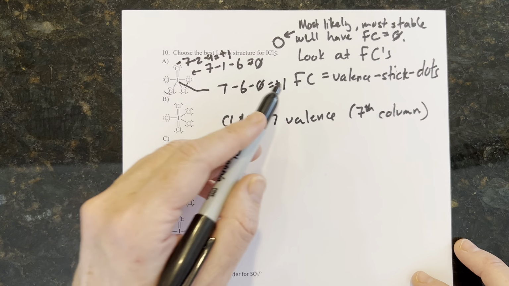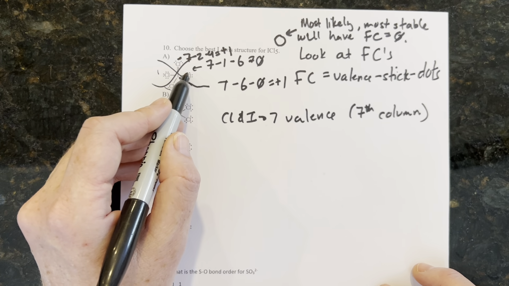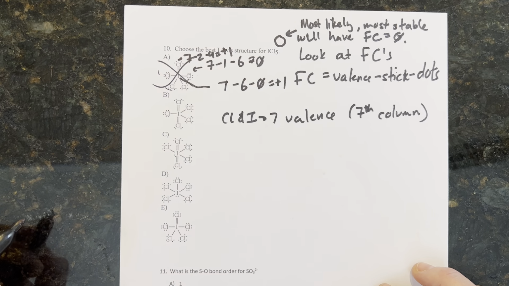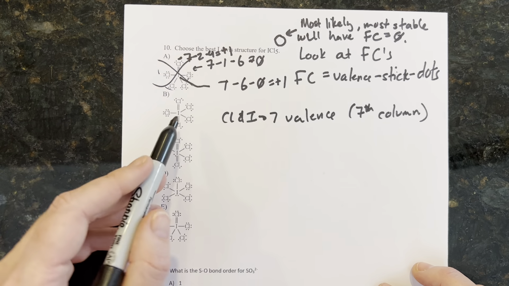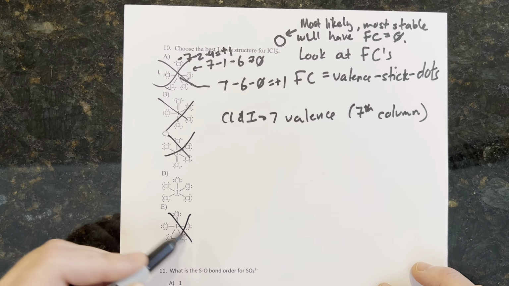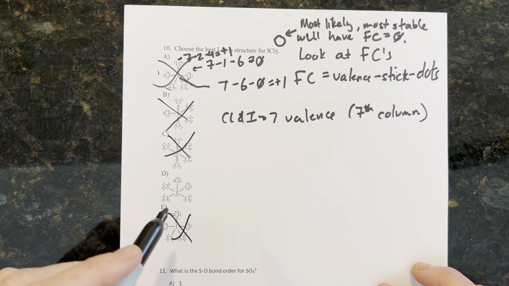So you can move on to the next ones, or you can just take a hint from the pattern that when it was single bonded, a chlorine with 6 dots, it had a formal charge of 0. So I would immediately go through and get rid of anything that had a double bond to chlorine. That one, that one, that one. That leaves us only this one, but let's double check and make sure it's right.